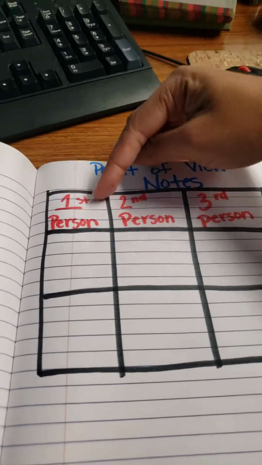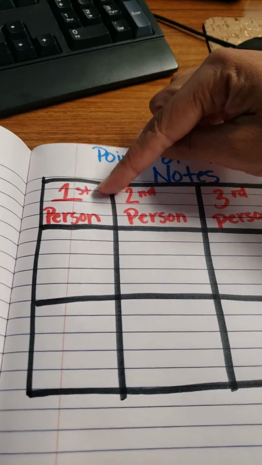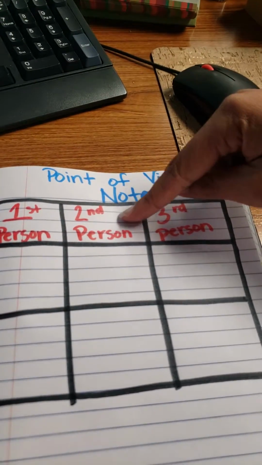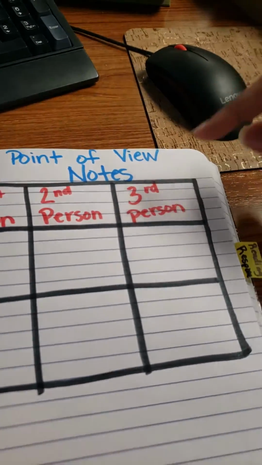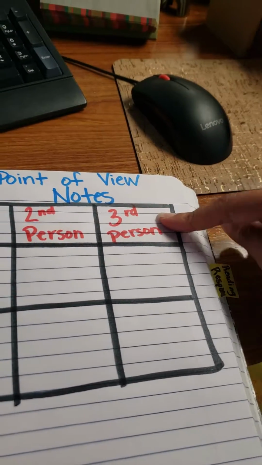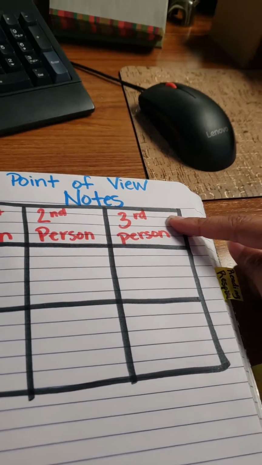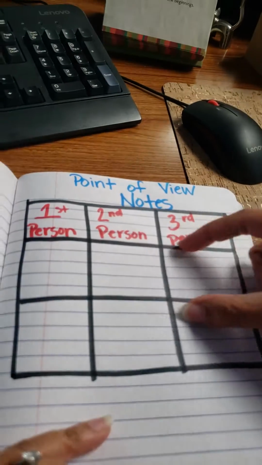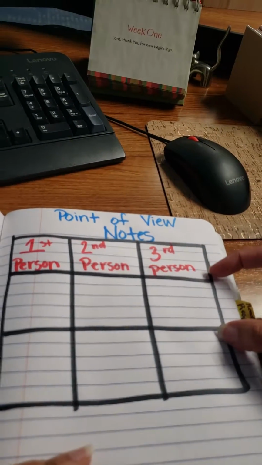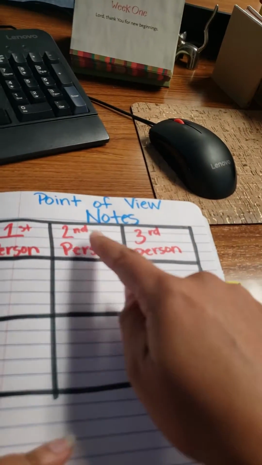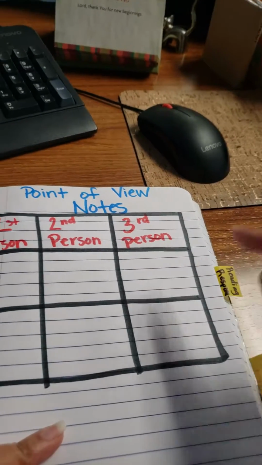So I've got first person in the first box, second person in the second box, and third person in the third box. Okay, and in the middle column, I'm going to put the definition of each of these points of views.